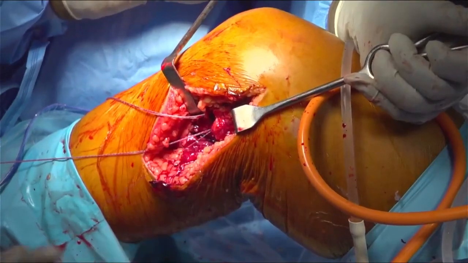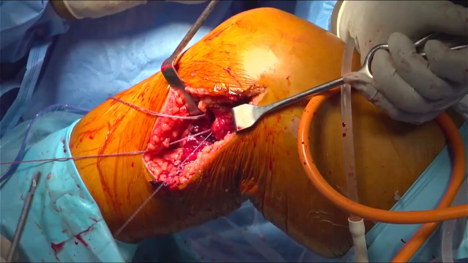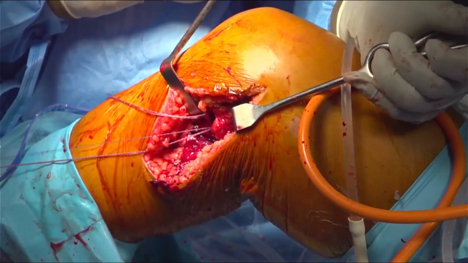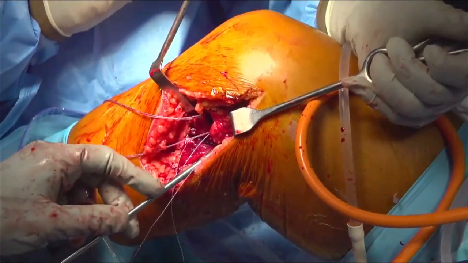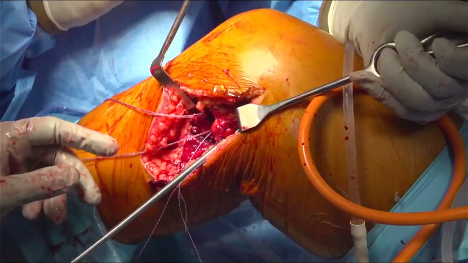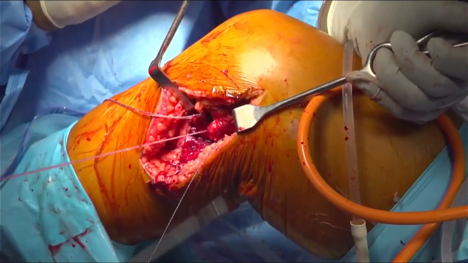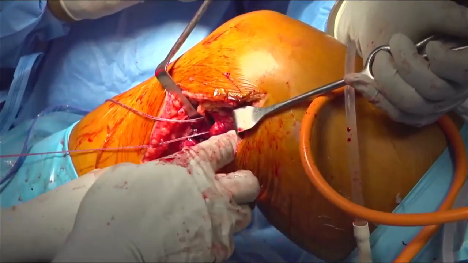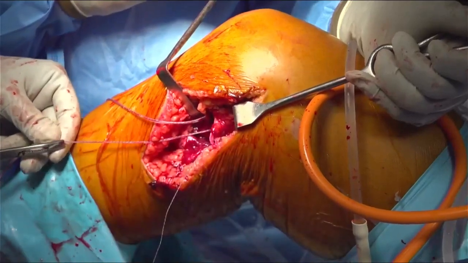So this is our first pass ST suture device. Visual up. And we will be passing the sutures one by one using the first pass ST device. So this is the first one. Second please.